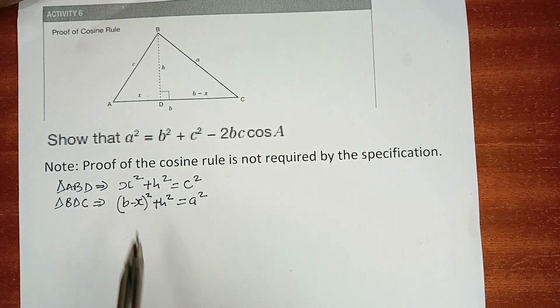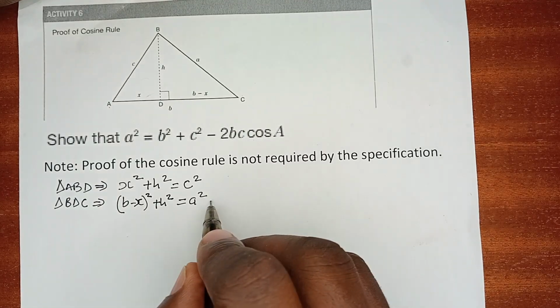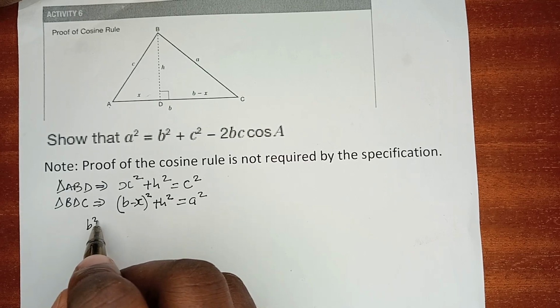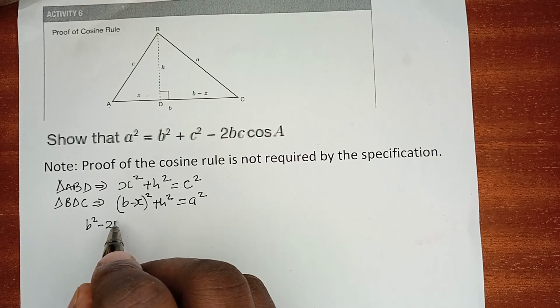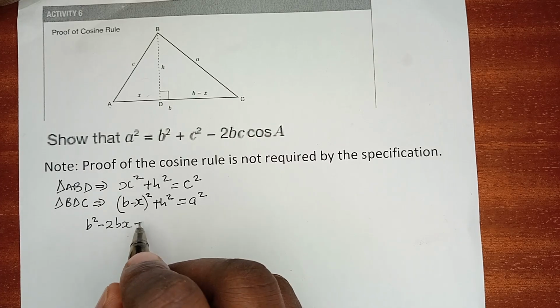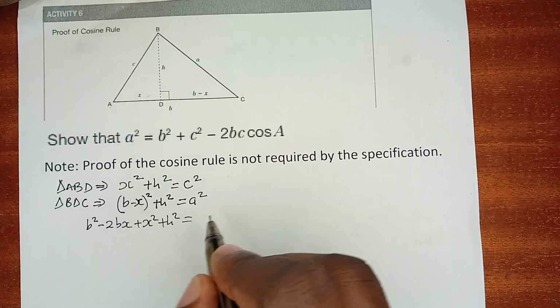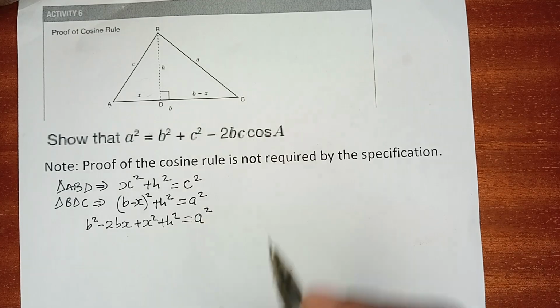And at that point, we probably need to open this bracket, which is going to give us b squared minus 2bx plus x squared plus h squared is equal to a squared.